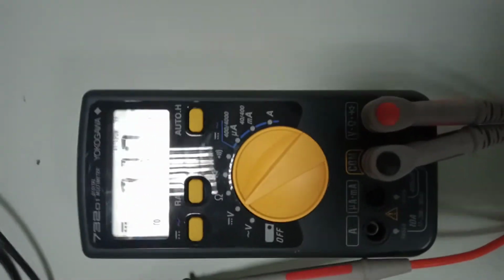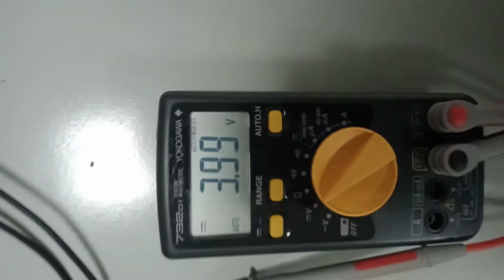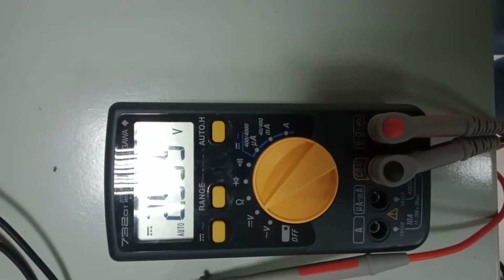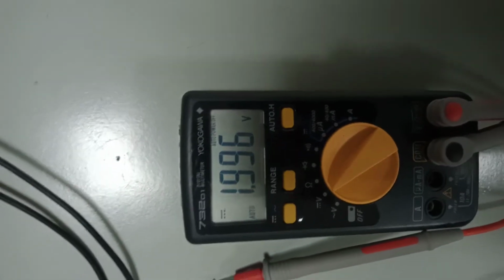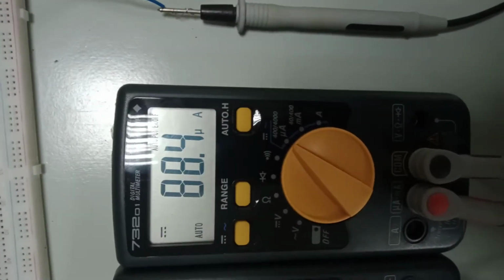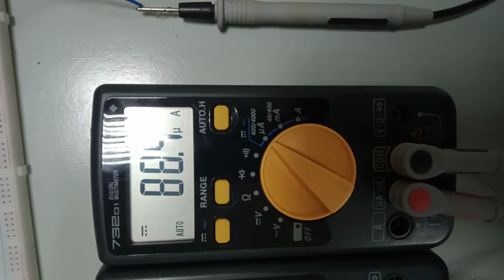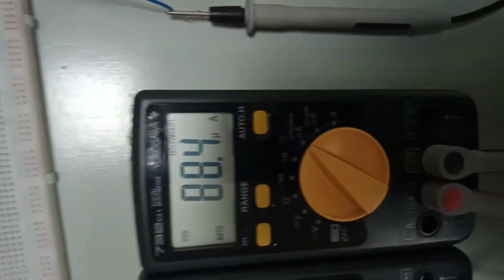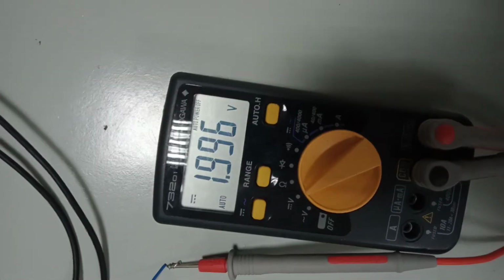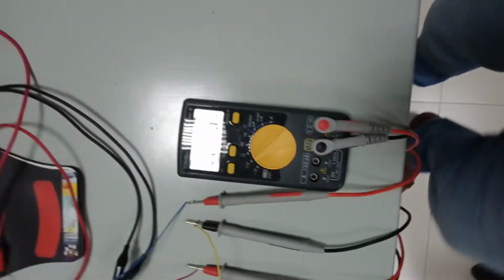Okay, so next I will further adjust this one to 2 volts, right? So this is 2 volts, and here you can see the value of IC. Okay, then that's the values that we were asked to obtain, right?